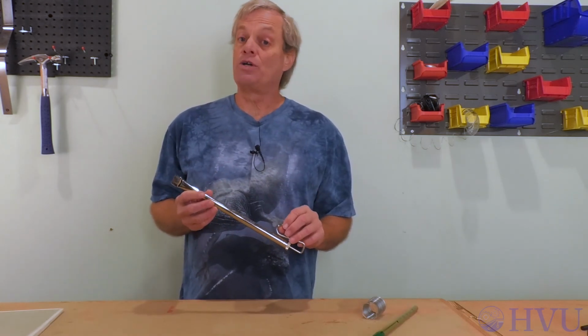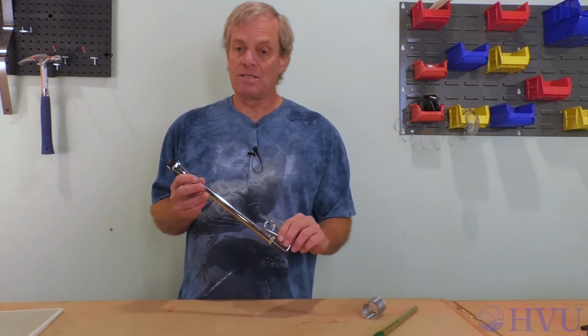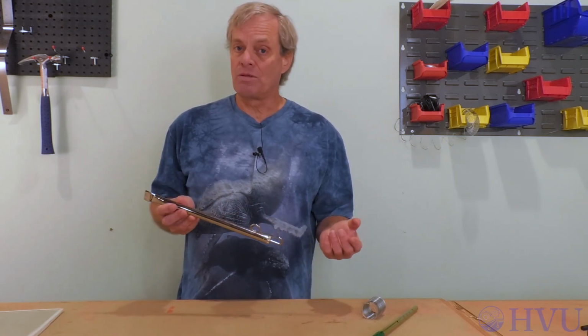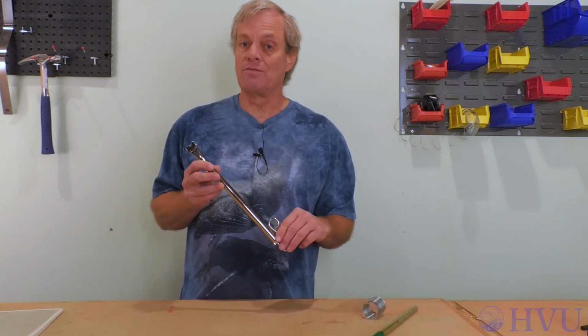A slide whistle also changes the wavelength by moving a piston with this slide. As with the penny whistle, a shorter wavelength gives a higher tone.